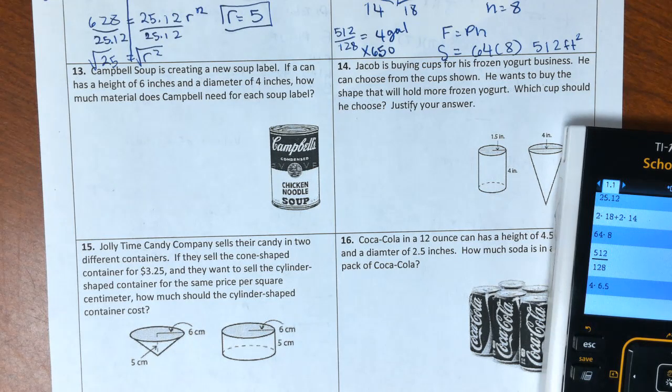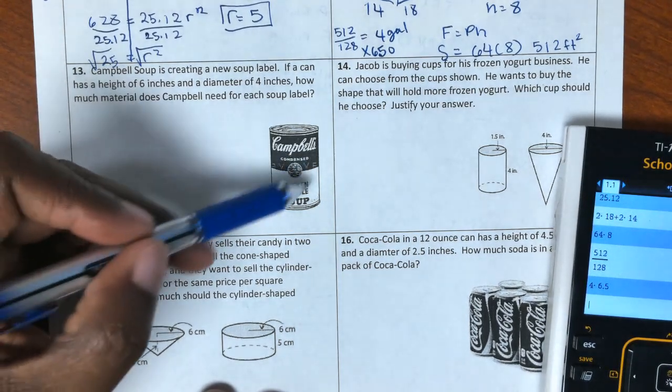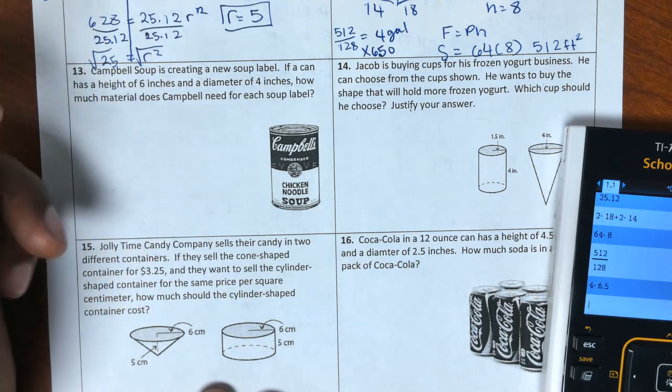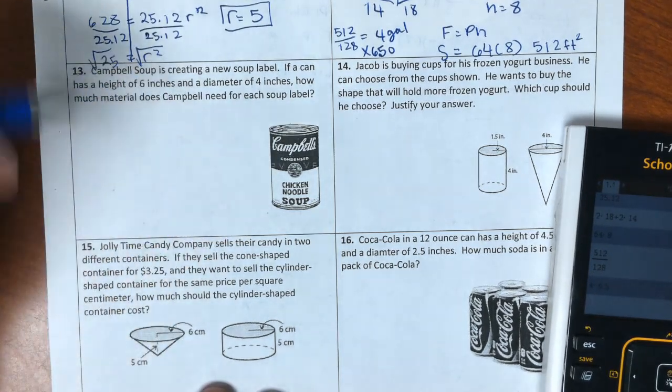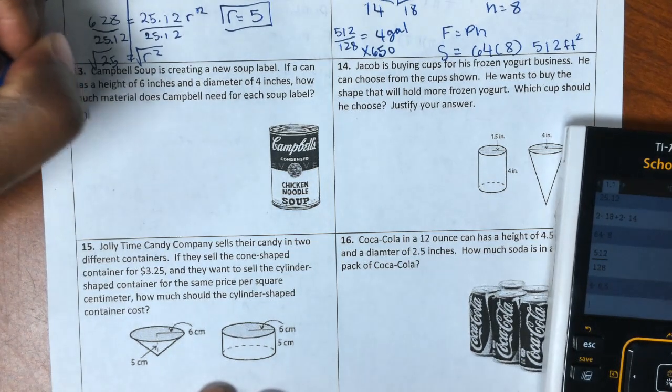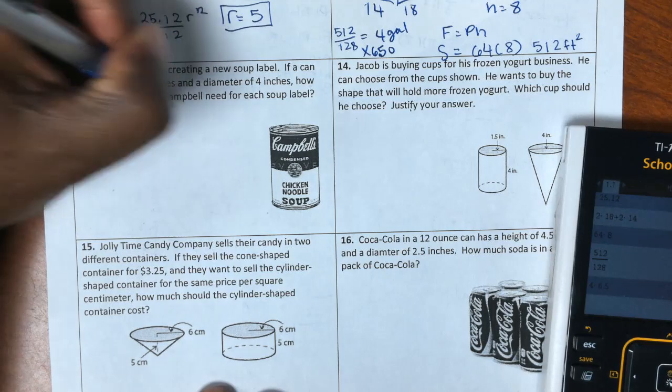Campbell Soup is creating a new soup label, and if a can has a height of 6 inches and a diameter of 4 inches, how much material does she need for each soup label? Well, remember, we're doing a soup label. We're covering the can. Covering the can means surface area, not doing the top and bottom because cans don't usually do that. So for our problem, we do lateral surface area of a cylinder.